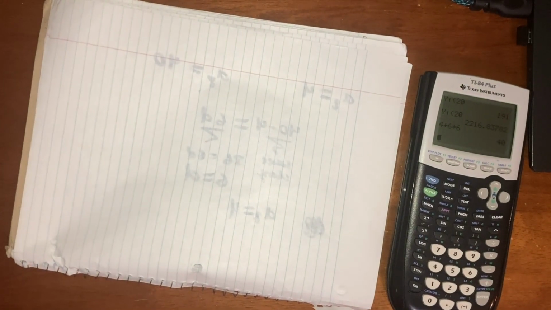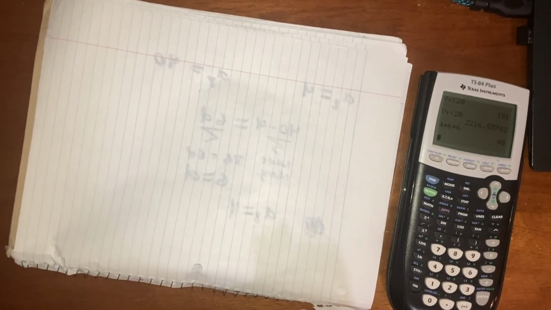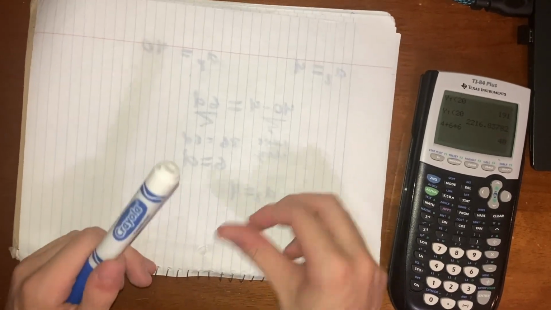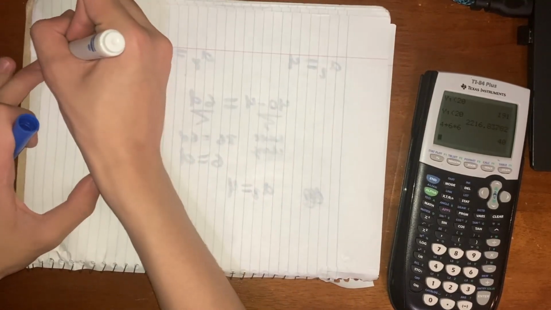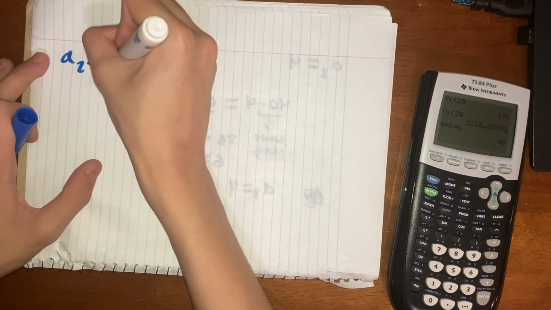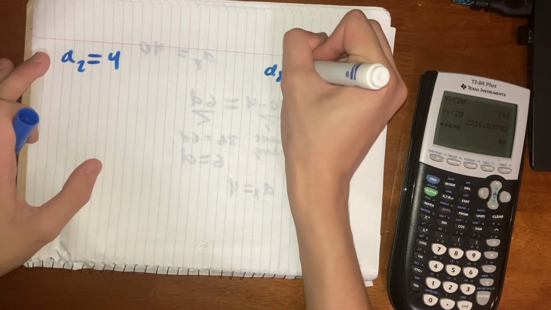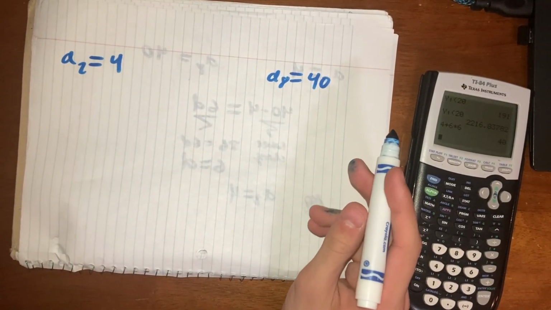So for the final part of this video, we'll go over finding the common ratio or difference of a sequence given two terms of the sequence. So we're going to start with finding a common difference. Say we're given a of 2 is equal to 4, and a of 8 is equal to 40. How do we find the common difference between them?